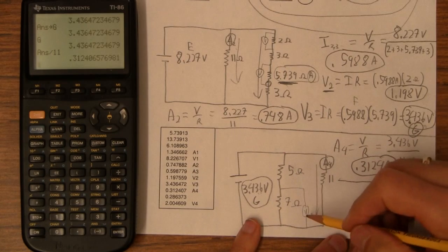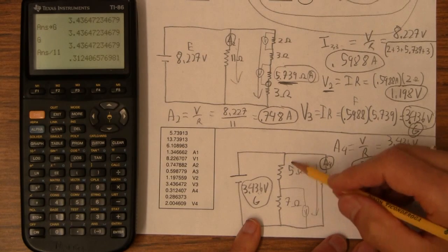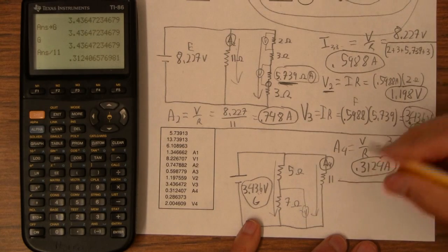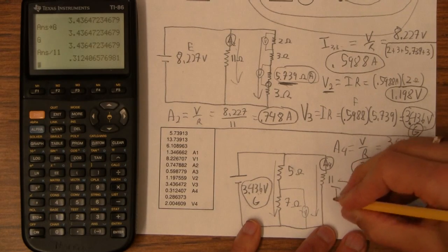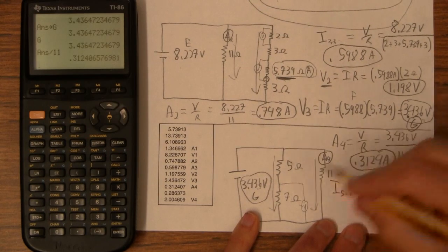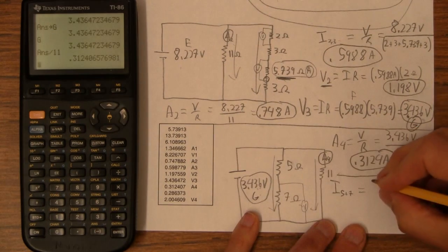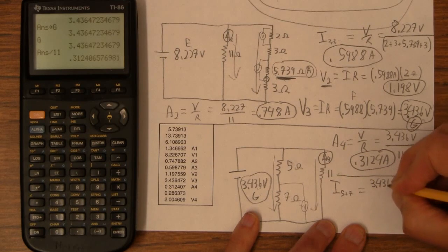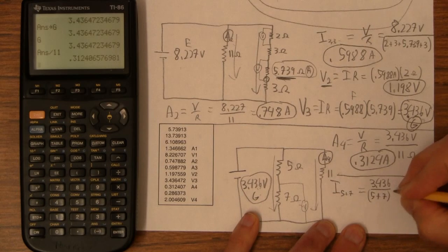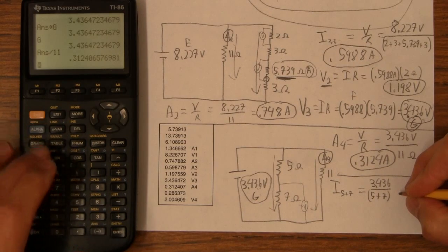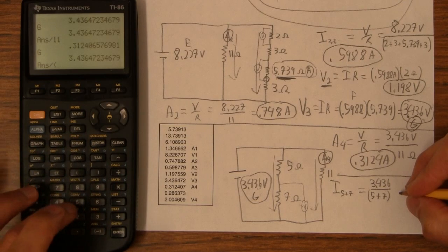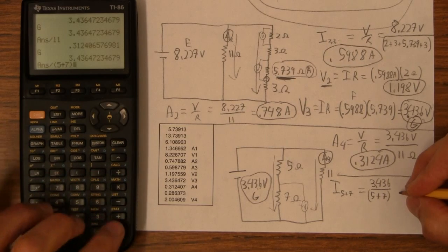And now we've got to figure out, this is going to be a little bit more difficult, this voltage. Well, this is a series circuit. We've got to find this current, then we can find the voltage. So the current through the 5 and the 7 is simply that same potential, the 3.436, divided by 5 plus 7. Let's go, where is that? Alpha G, is that what it is? Yeah, there it is. Divided by, parentheses, 5 plus 7, which is 12.